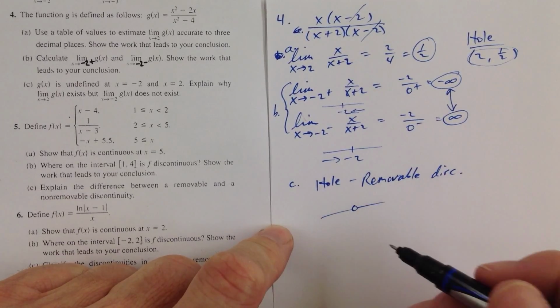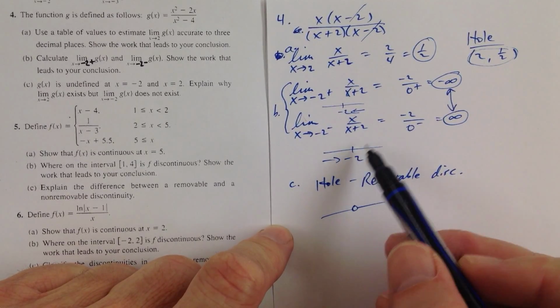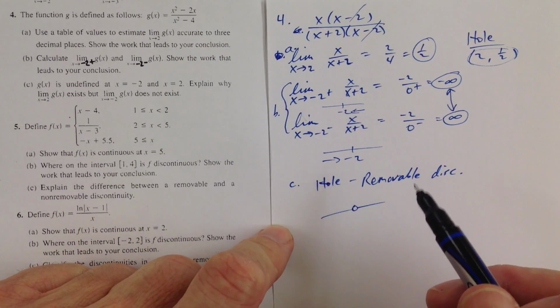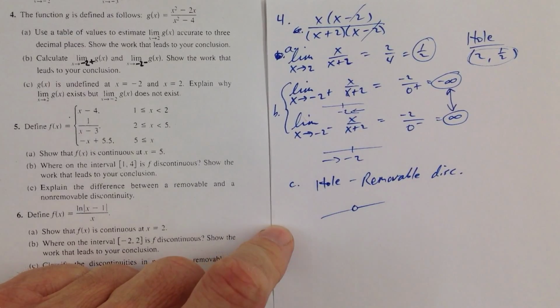So the hole is at 2. Vertical asymptote at -2. We don't have a limit existing at a vertical asymptote. Okay, so that's it for number 4.